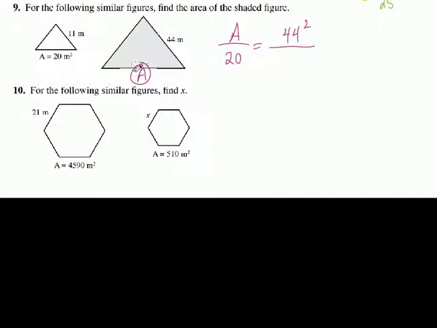So I'm comparing, watch, if I went the big area to the little area, I'm going to go the big side to the little side, but I have to do the square of the side. So 44 squared over 11 squared. That's all you got to be able to do. I had some people comparing this to this, and then going the other way, this to this. Look, do it the way that I told you to do it. I think it'll make it a lot easier for you. Compare the areas to each other, and then compare the square of the sides to each other. When I say that, it means I square the sides.